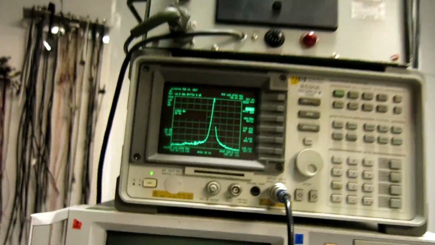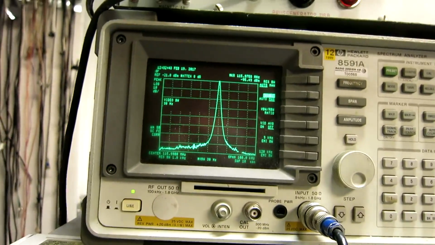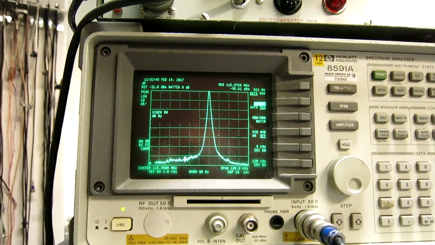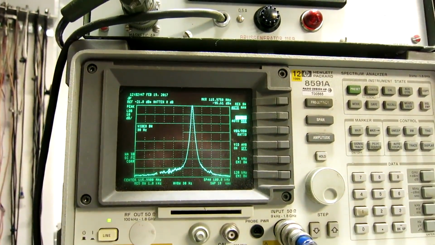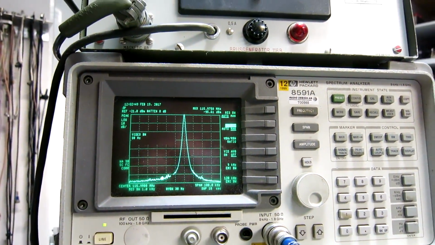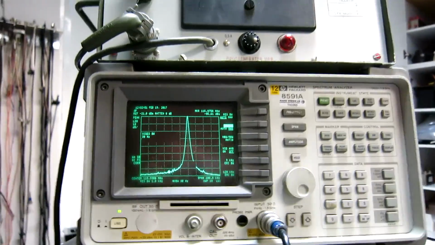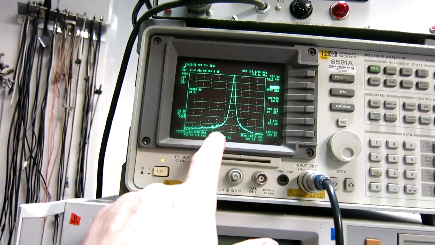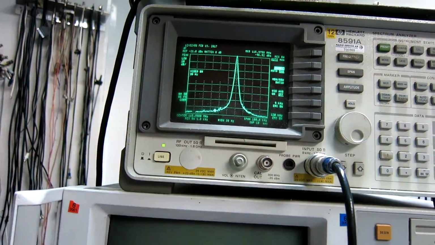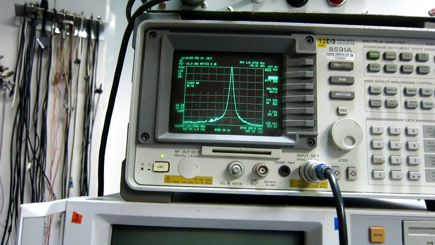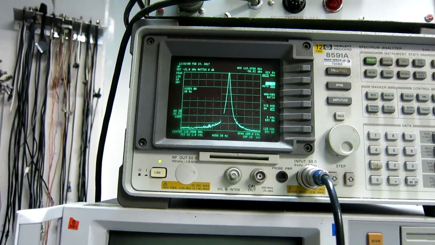And indeed, looking at the spectrum analyzer, the problem has disappeared. The noise floor is stable now. It has a little hump somewhere here occasionally. Well, maybe not.